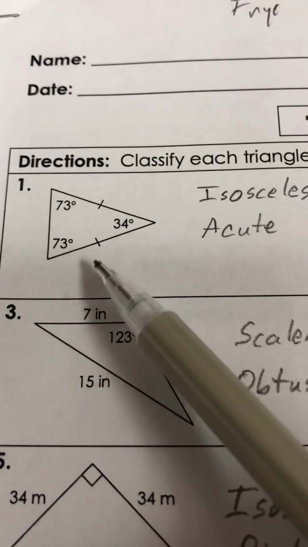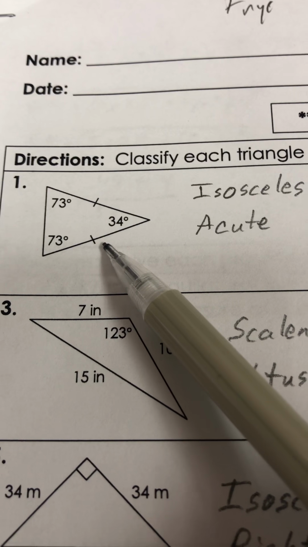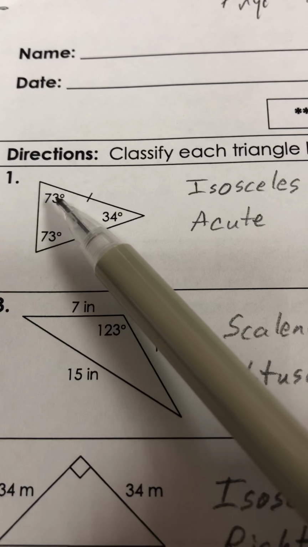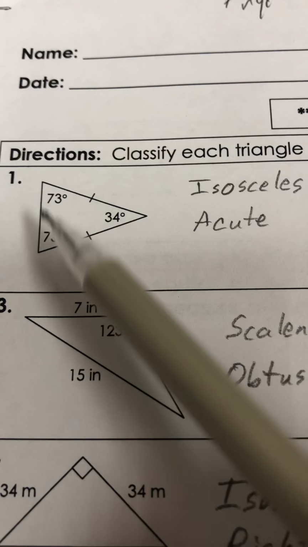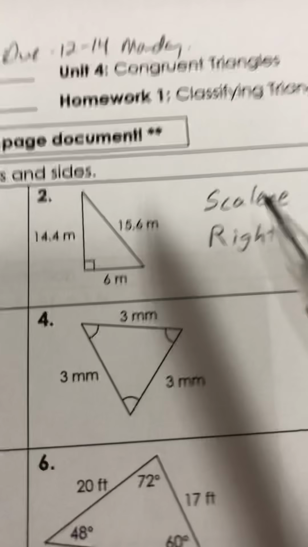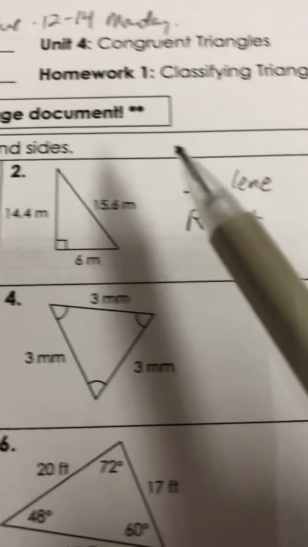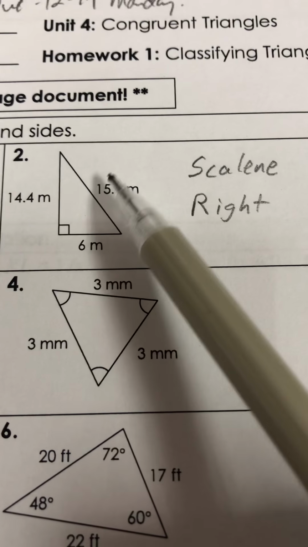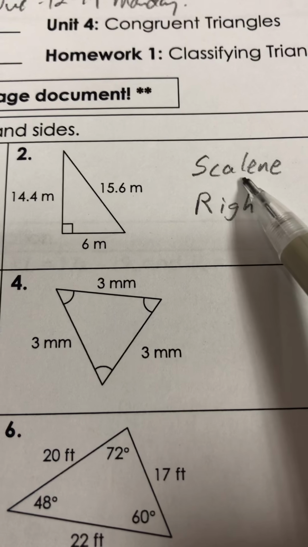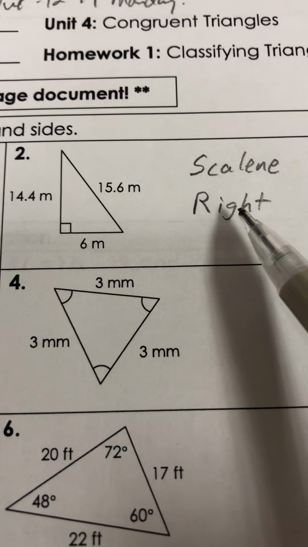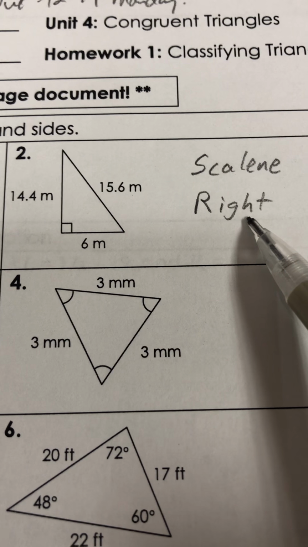So, taking a look at these, we have two sides that are congruent. That means it's isosceles, and all of our angles are less than 90, so it's acute. I did number 2 also because I forgot I'm only doing odds, but here's number 2 for you. All of the sides are a different length, so that means it's scalene, and we have a right angle in the triangle, so it's a right triangle.